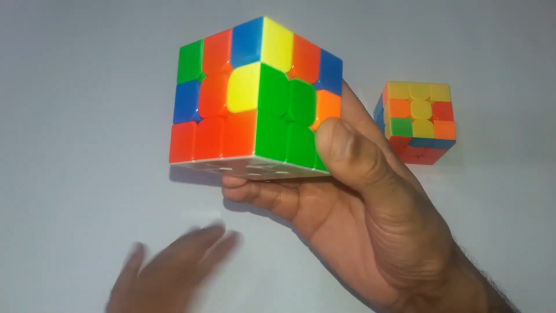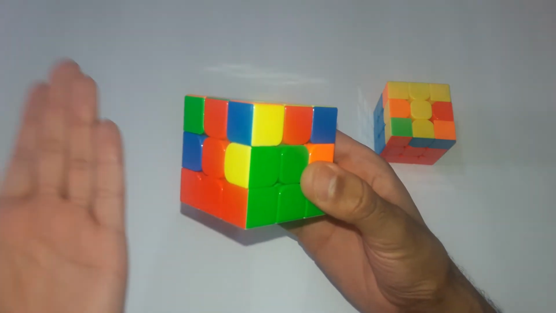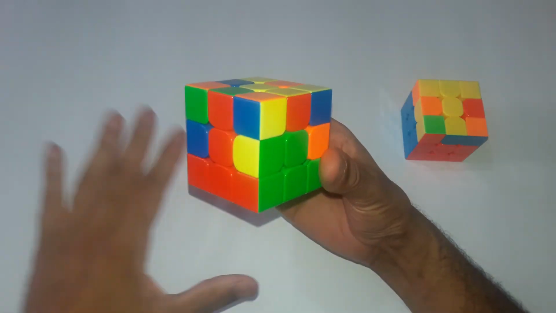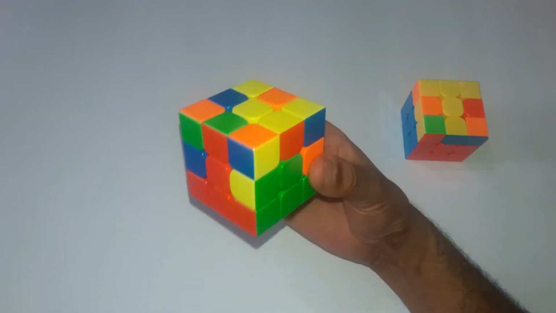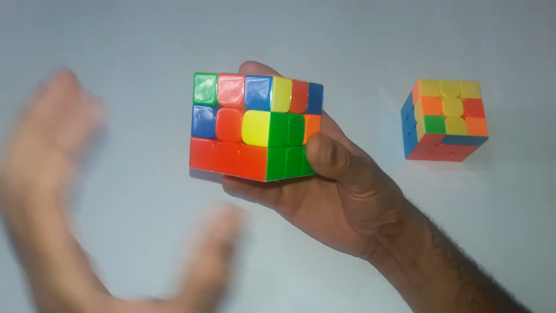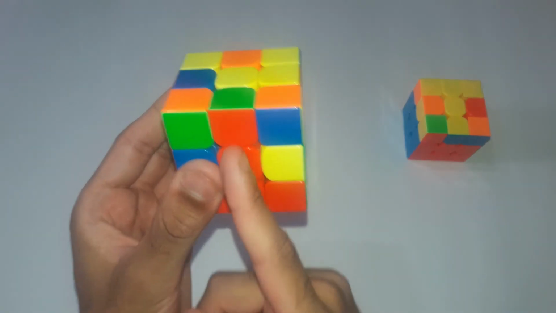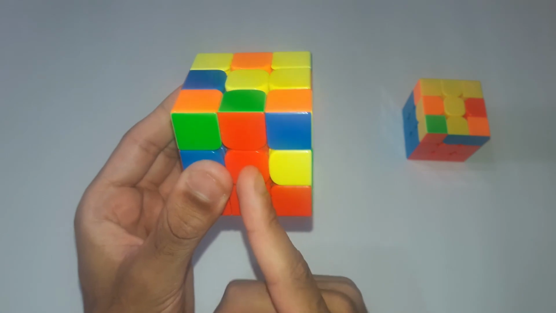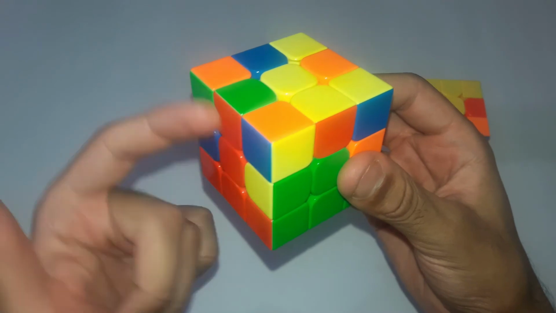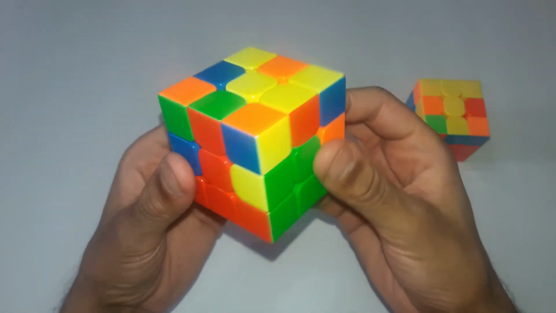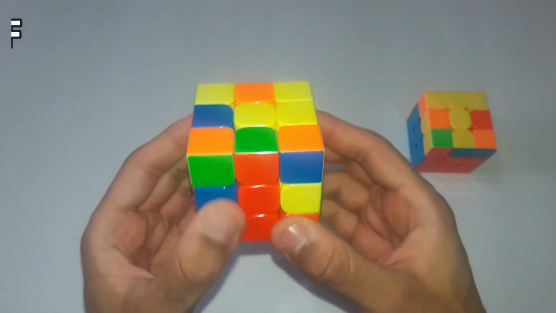So you can ask me, how do I put this piece here without breaking the first layer? Doing an algorithm. An algorithm is a sequence of movements that changes only the pieces that you want without breaking the other pieces. See this example. Here the red edge is pairing with the red. See, in this position, the piece is pairing on the left. So I need to put the cube in this position and do this algorithm.